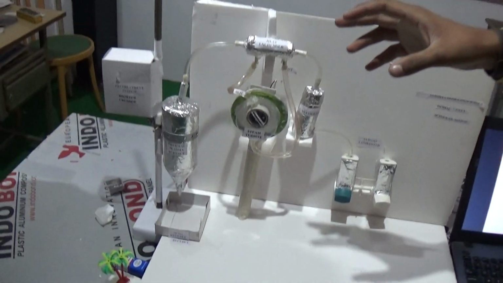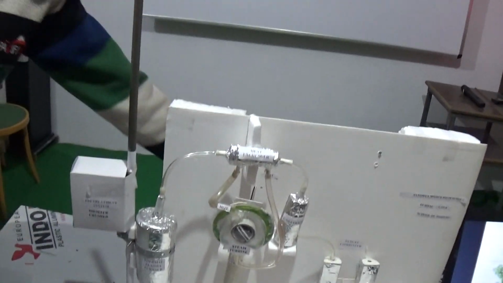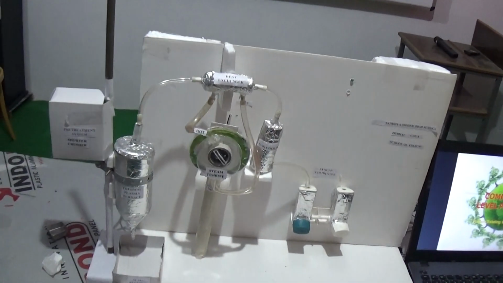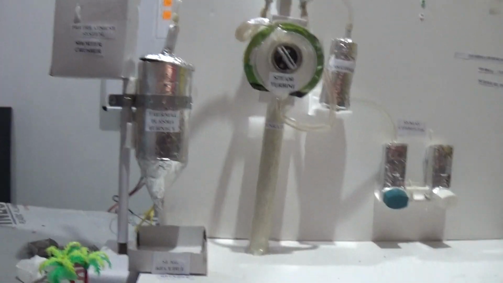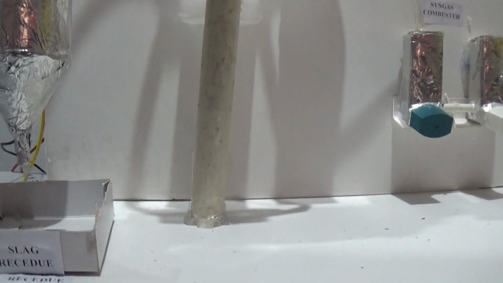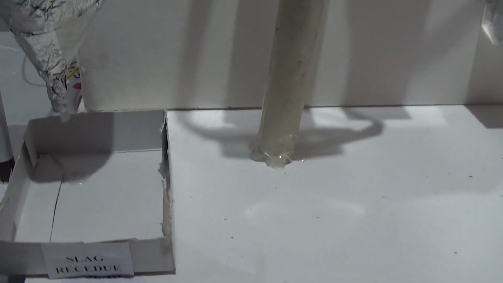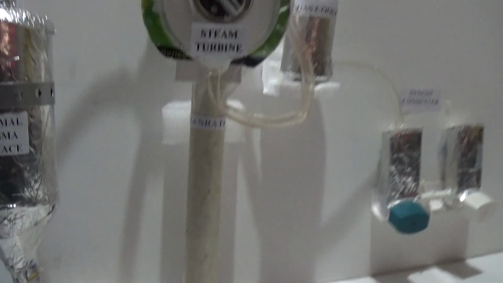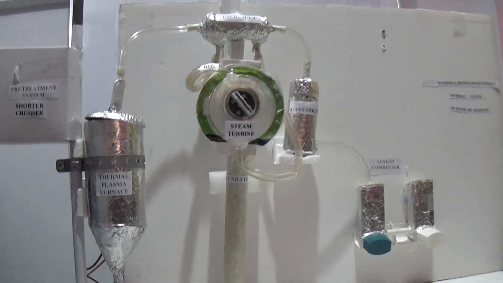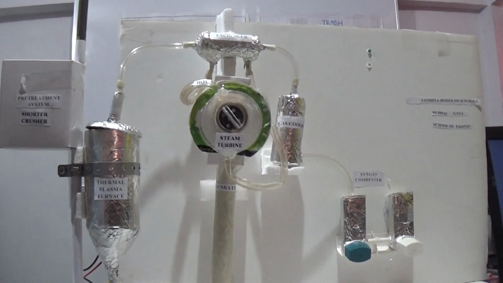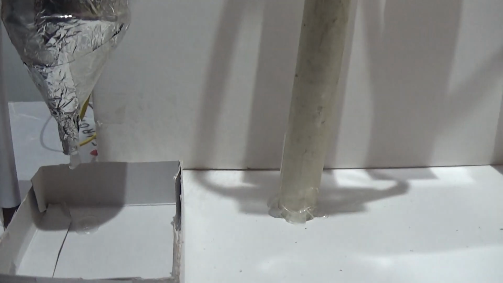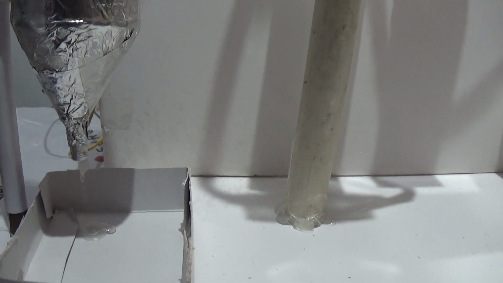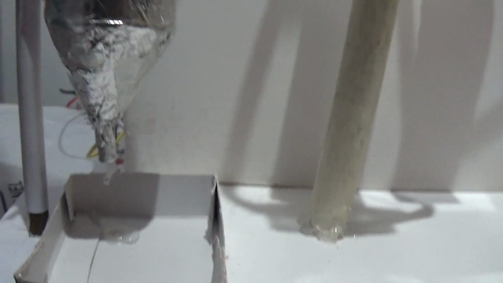In this plasma reactor, the bulk of waste that comes in gets deposited, and after that there are two rods, carbon and zinc electrodes, that give current. While the current is given, there is a huge amount of sparking, due to which the gas reacts and converts into plasma atoms.